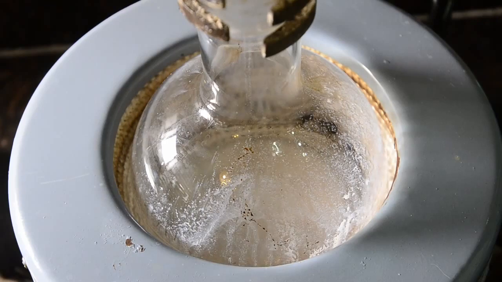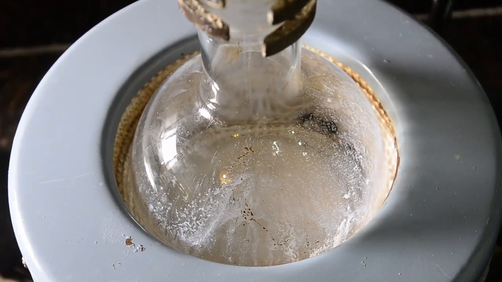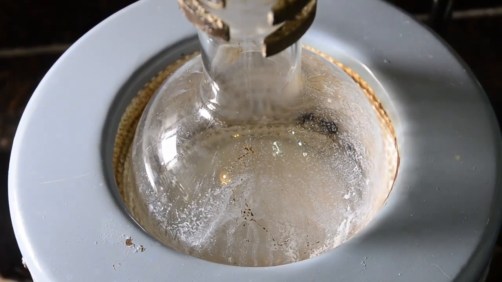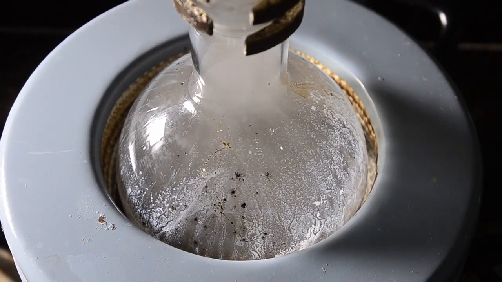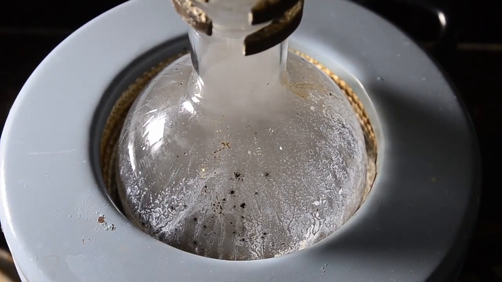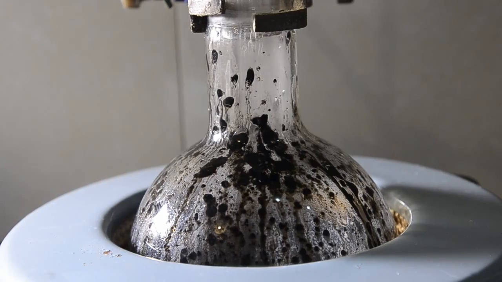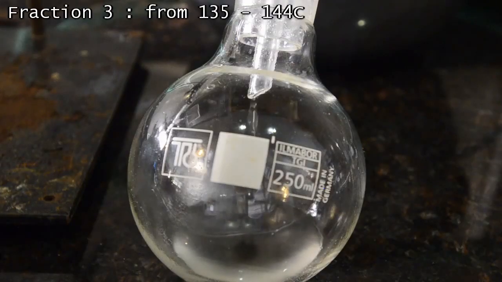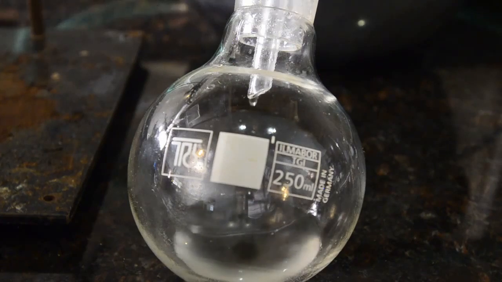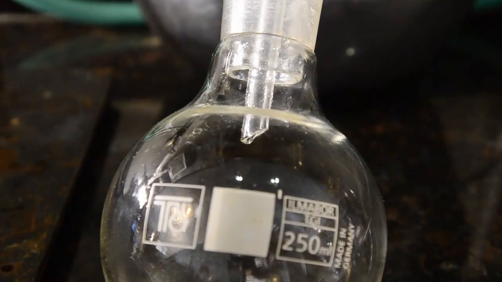Then we collected a final fraction above 135 degrees C, with the vapor temperature rising to 144 degrees at its peak. The contents of the boiling flask began to char and turn black towards the end of the distillation. Once the speed of the distillation slowed down, we stopped heating.